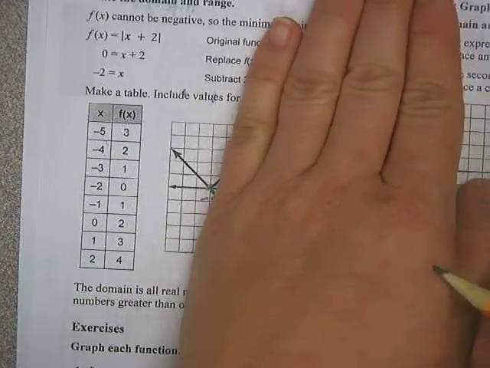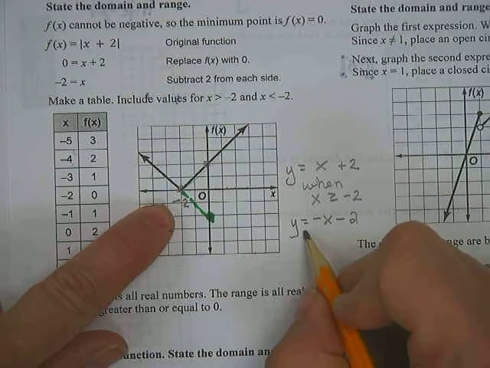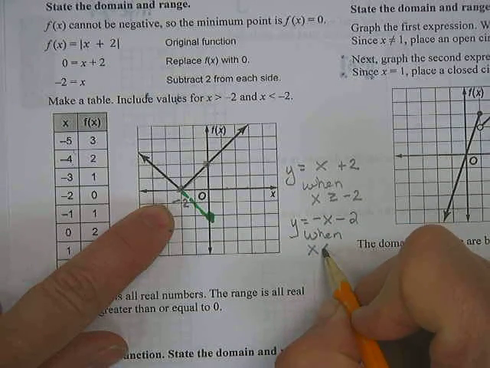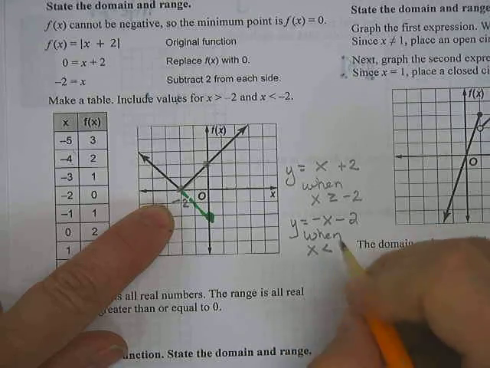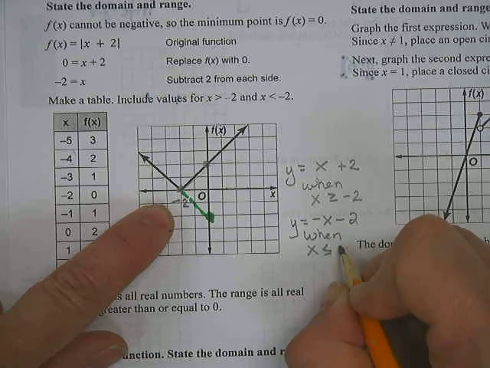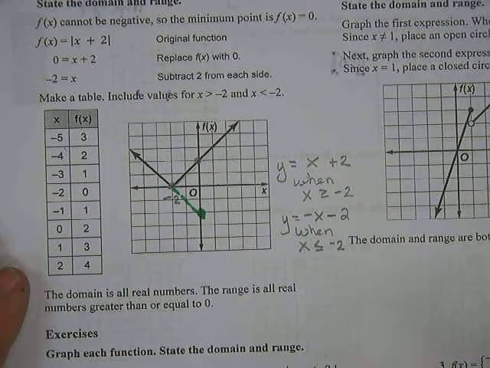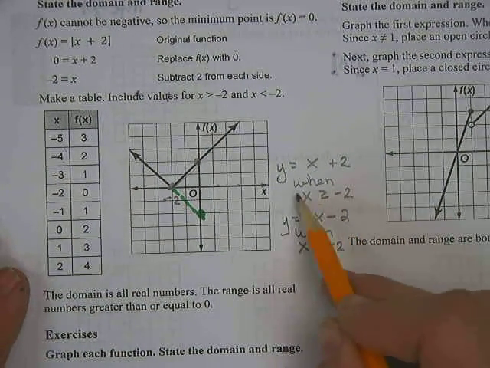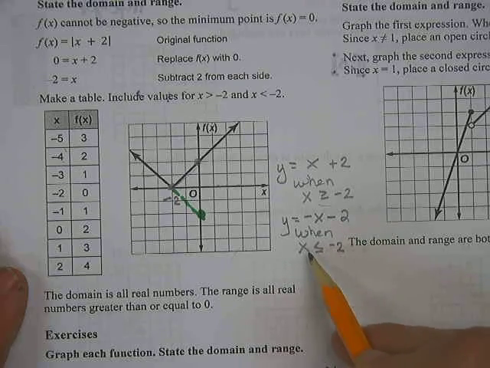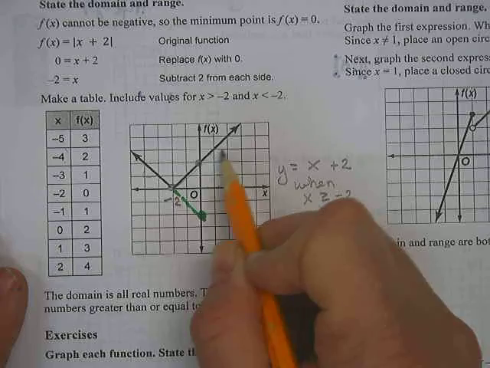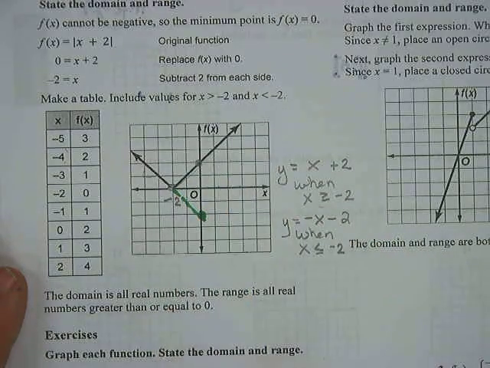But it's only this part when the x values are less than or equal to negative 2. It's okay that this one is greater than or equal to and this one's less than or equal to, because when it's exactly negative 2, both of those equations would work.